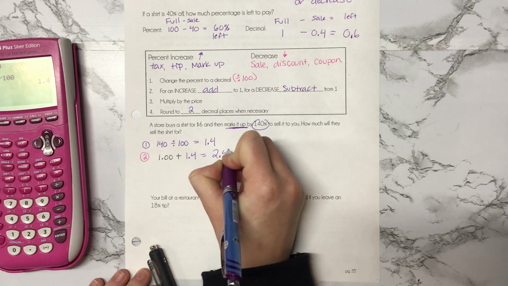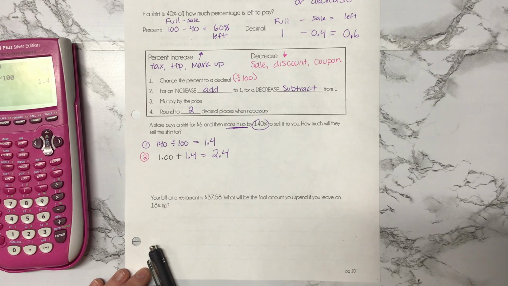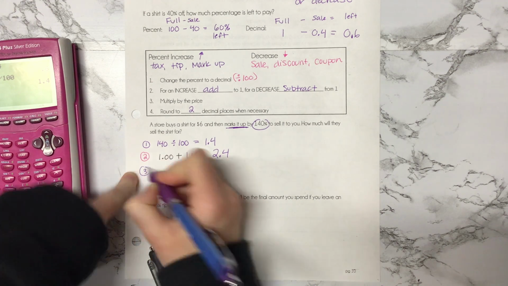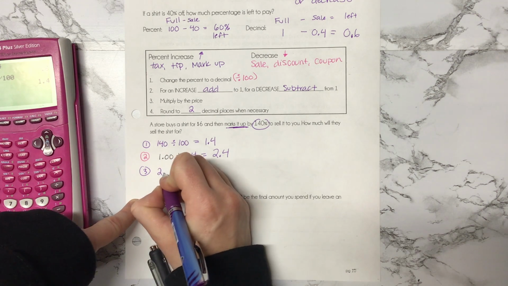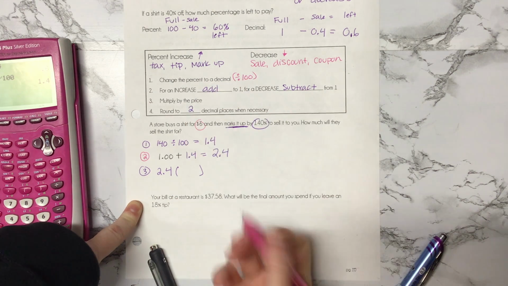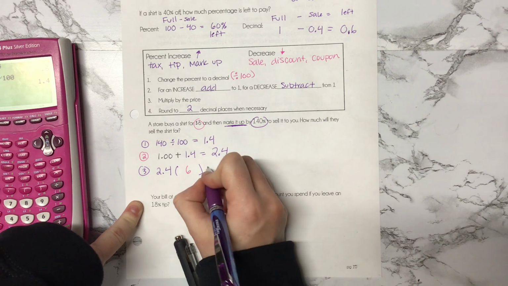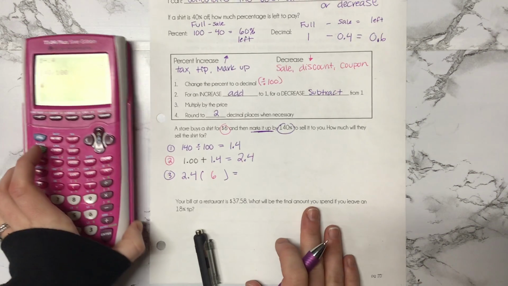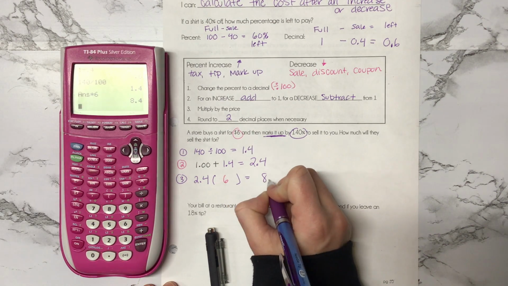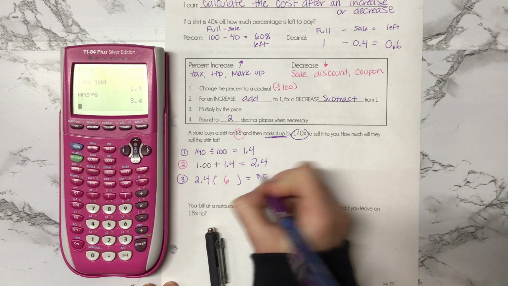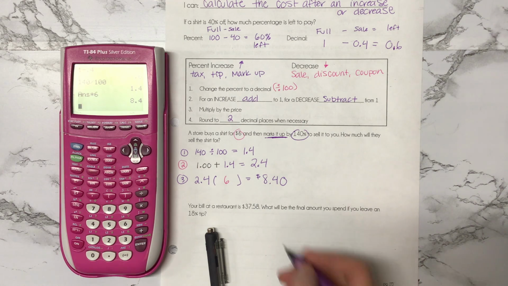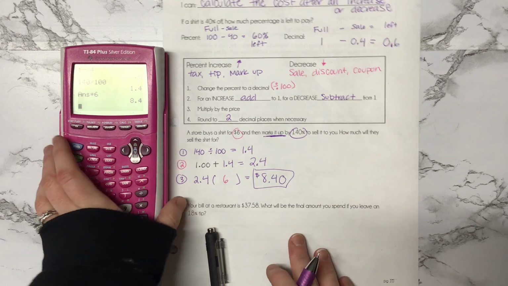And you get 2.4. Okay. All right, so then step 3, I'm going to take that number, 2.4, and multiply it by the price. Okay, it was $6. So 1.4 times 6 is 8.4. And I don't need to round, but I'm going to add a 0 so it looks like money. So they sell it to you for $8.40. Okay.